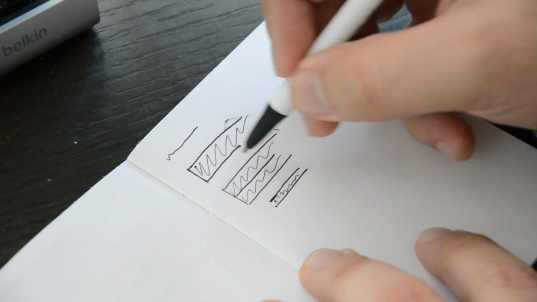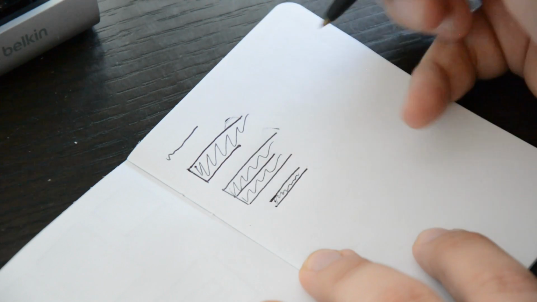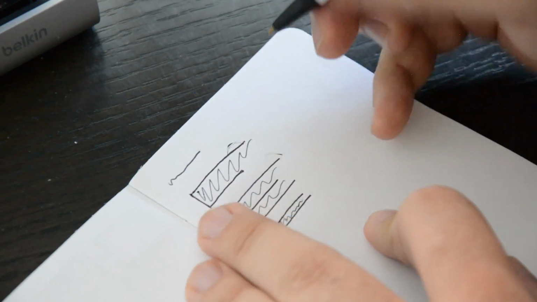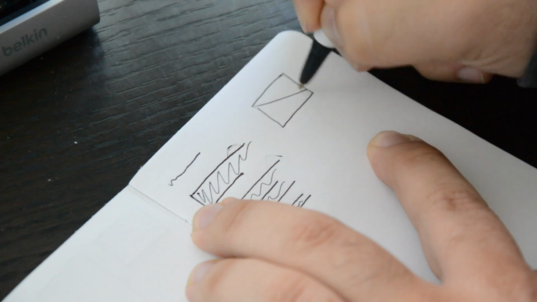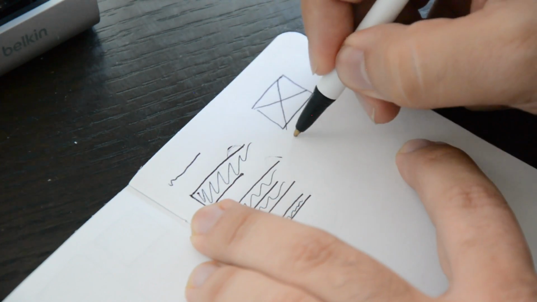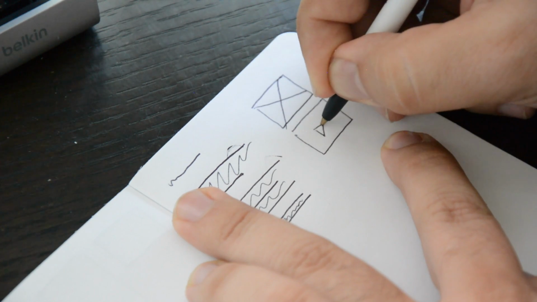Some of them are really abstract, like these. Some of them are more literal, like for example, this is an image. This is a placeholder for a video.